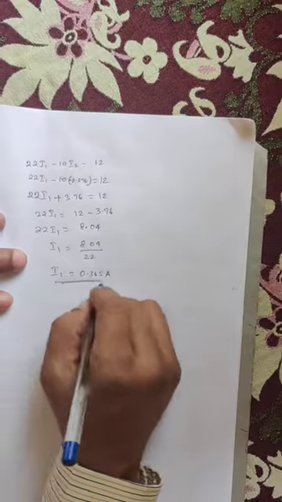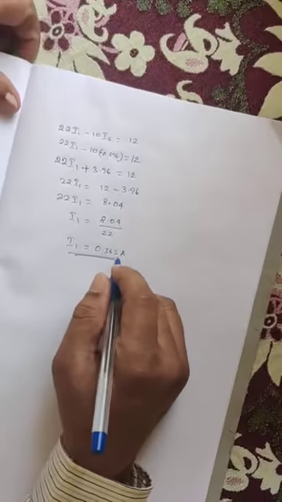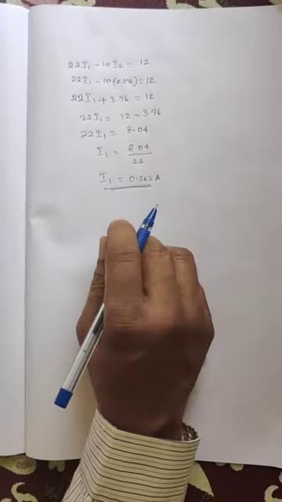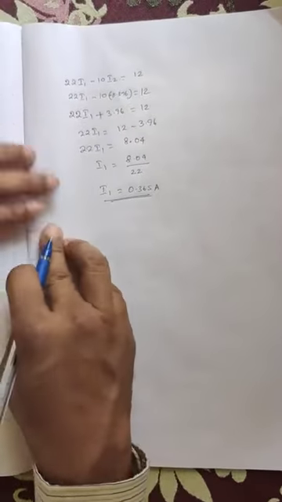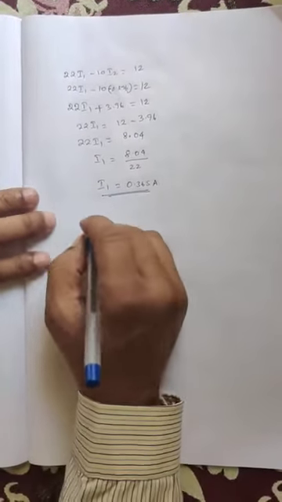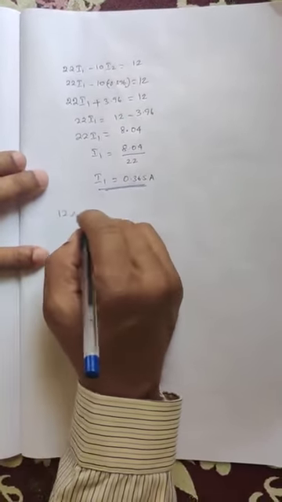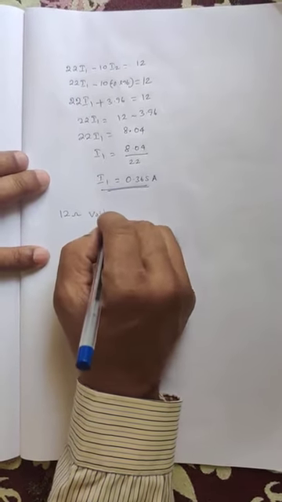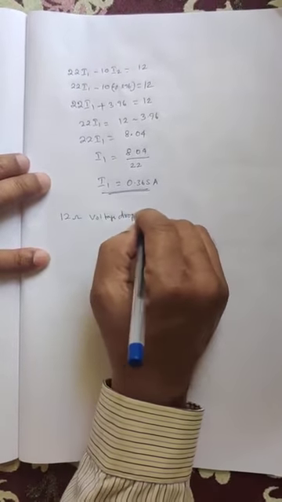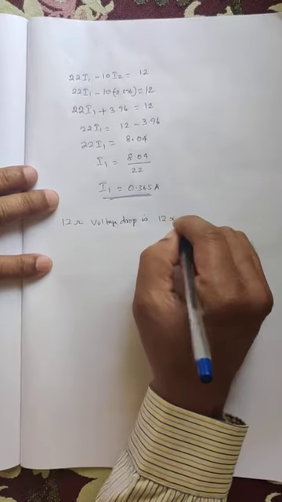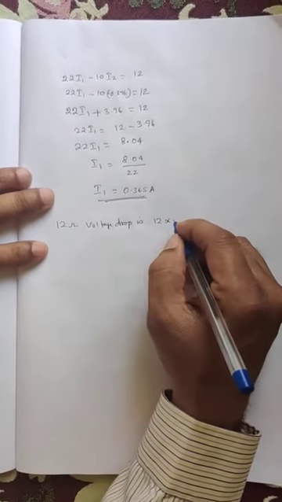So the value of I1 is 0.365 amperes and the value of I2 is minus 0.396 amperes. Now we have to find the voltage drop in each resistor. In the 12 ohm resistor, the voltage drop is 12 into I1.